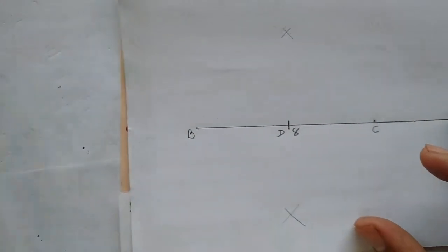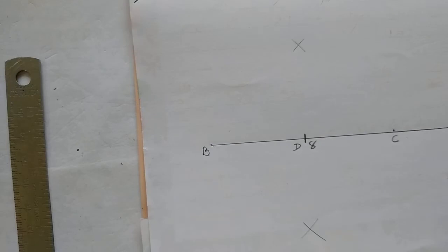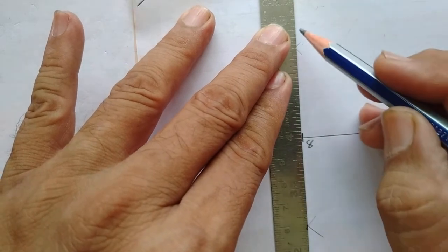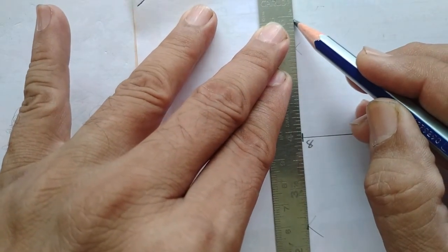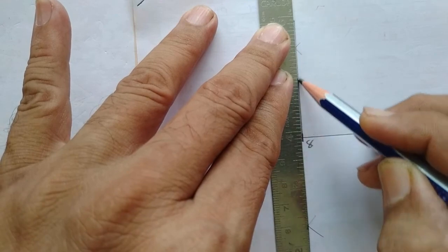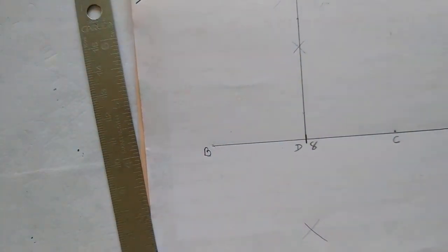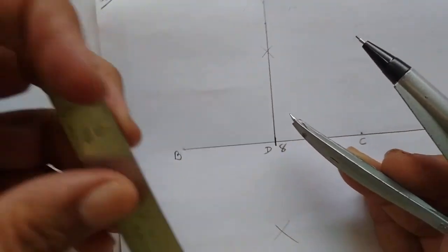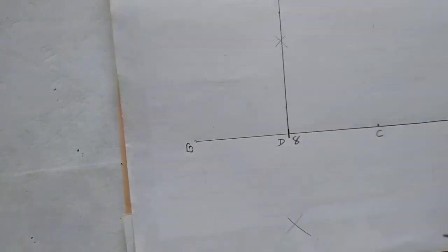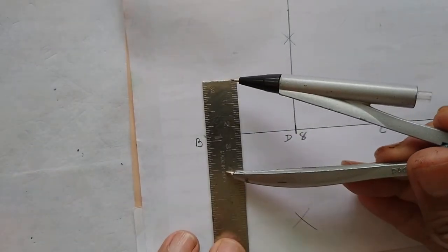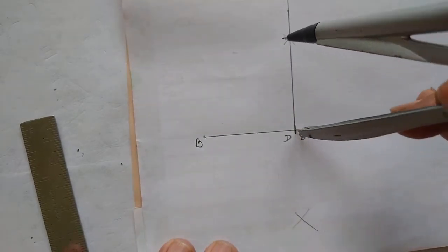Now children, AD we have to take 4 centimeter. It is given that the altitude is 4 centimeter. We will not draw the whole line, children. We will do the required part. Down here it is not necessary, just arcs we have taken. Now children, from this D we want A here, that is 4 centimeter. Now this is 4 centimeter taken here. Now from D here.